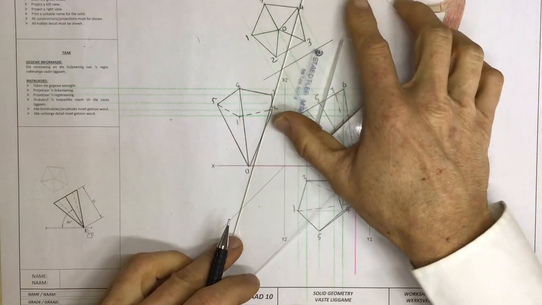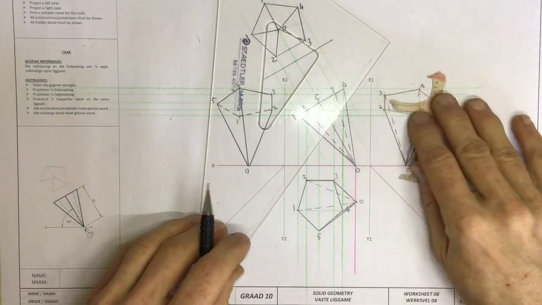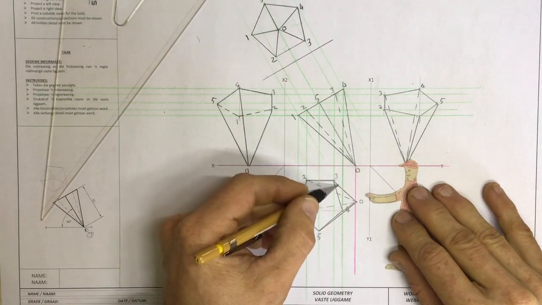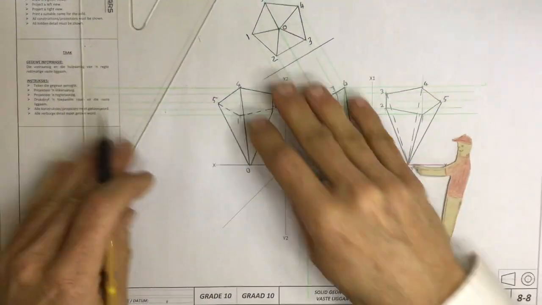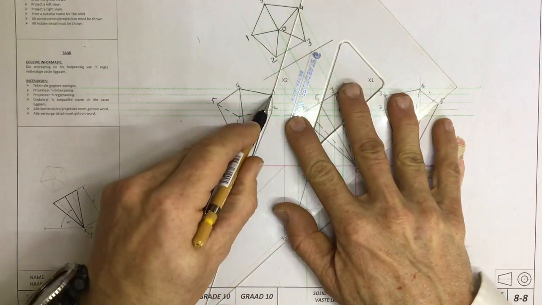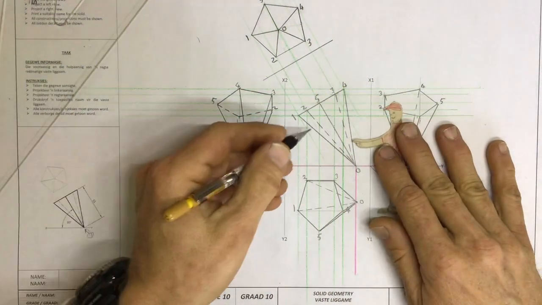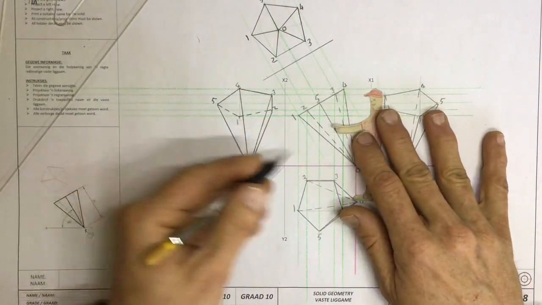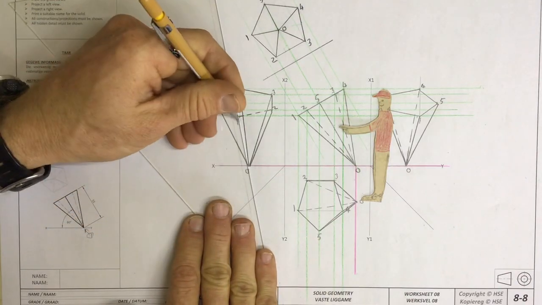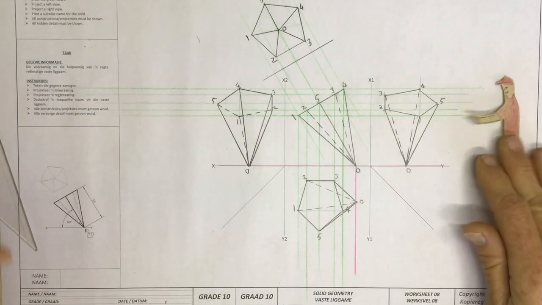3 to 0, can I see that line? Let's have a look. Can I see this line? 3, 0. Well, let's place myself on the left-hand side. Here I am looking across. Can I see 3, 0? Very definitely I will be able to see 3, 0. There it is. Okay. This line over here, 1, 0, I'm not going to be able to see that. That is on the opposite side. So I must do that as hidden detail going down to the 0. And that is the drawing completed.